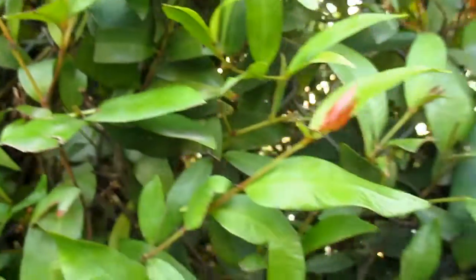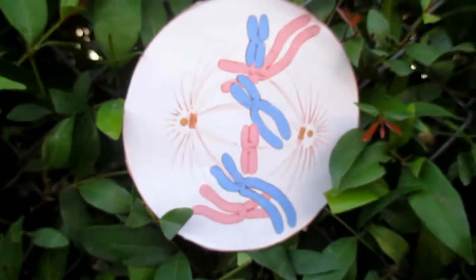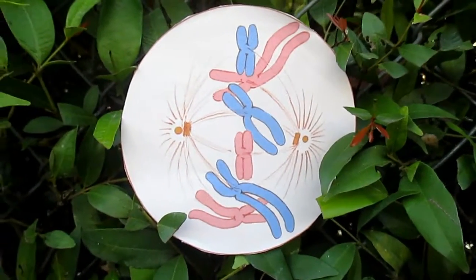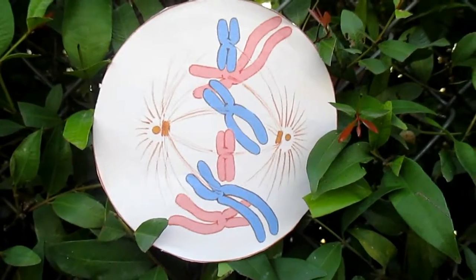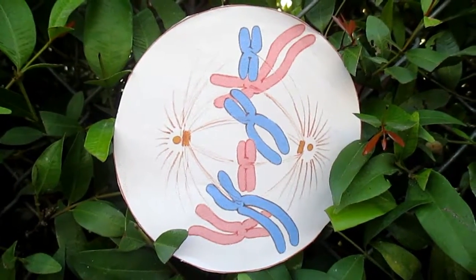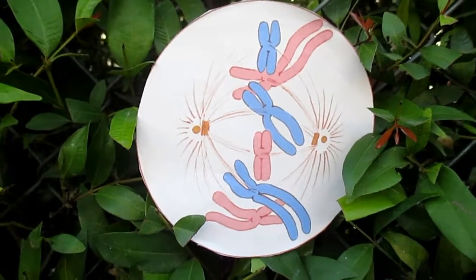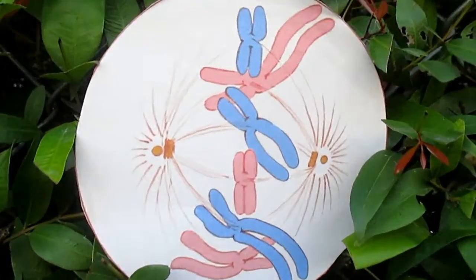Stage 2. Metaphase. During this stage, chromosomes move and align themselves at the center of the cell called the metaphase plate. Spindle fibers connect each chromosome at its centromere to the centriole located at opposite poles.